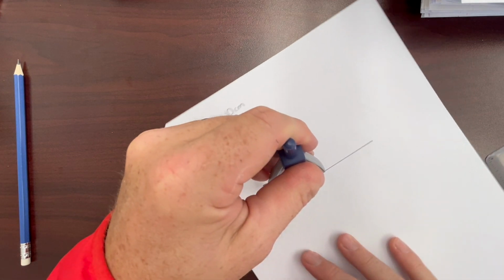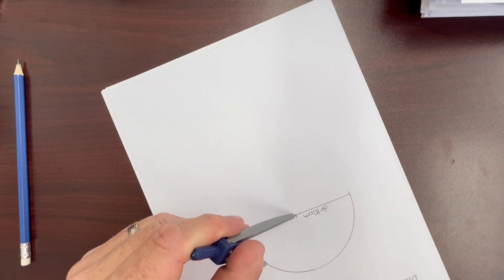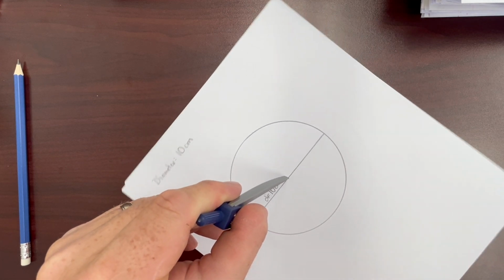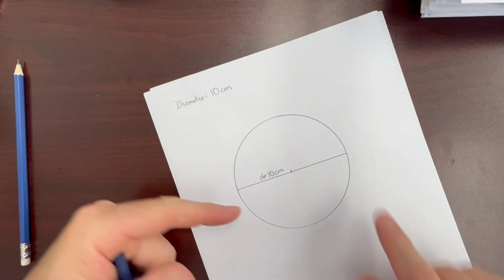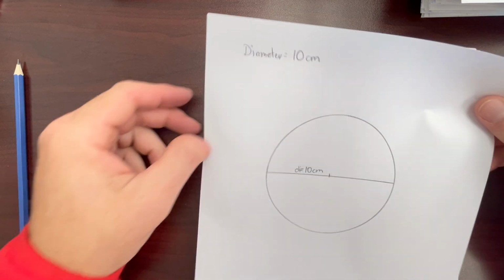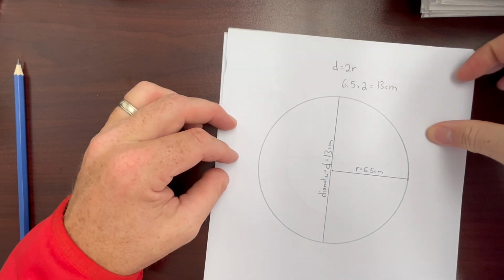Now when I spin this around, it should touch this other edge. So I'm going to hold my compass and I'm going to turn my paper and try not to bump into things. There you go. Look, it touched each end of that line. Okay, so there's a diameter. Let's try one more with the diameter.